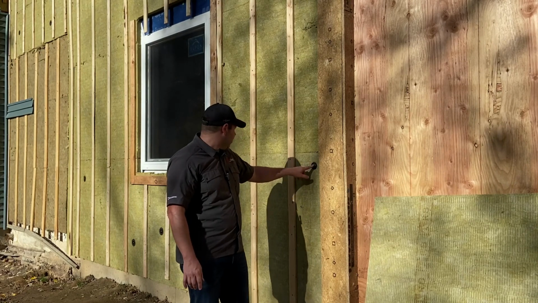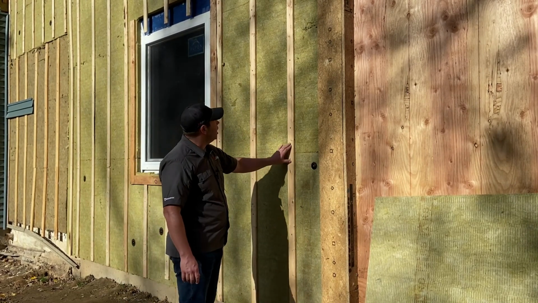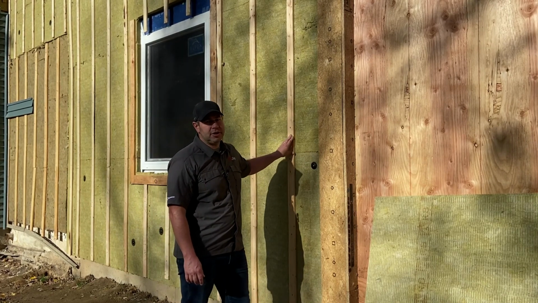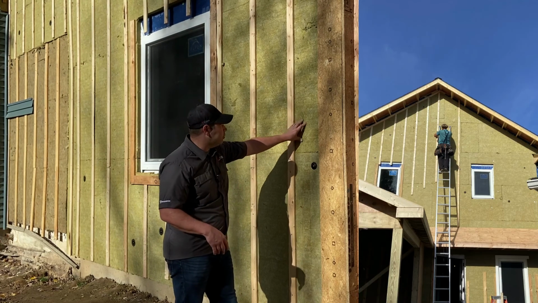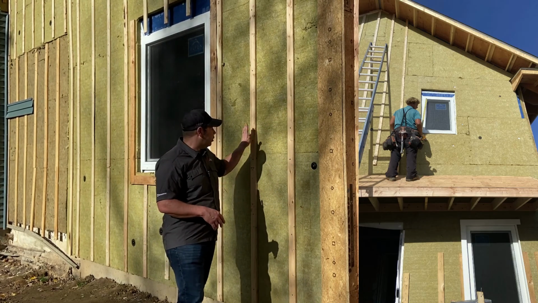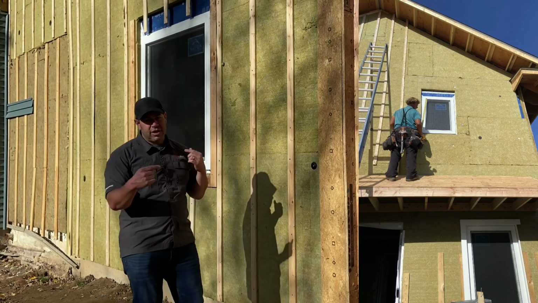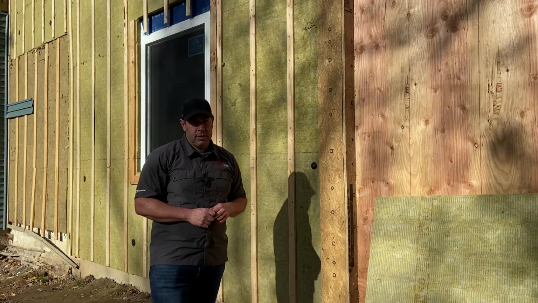You can see we temporarily fastened it in a couple areas until we got the furring strips up. The furring strips ultimately are what secures the Comfort Board to the wall. You're also reducing air penetrations by only using these instead of having a lot more fasteners going through your house wrap.